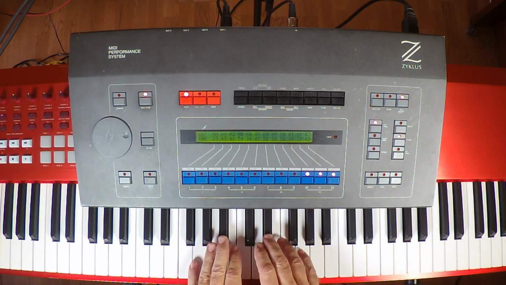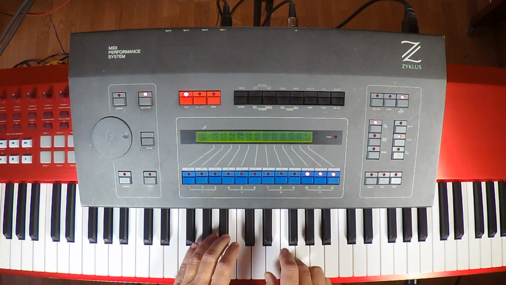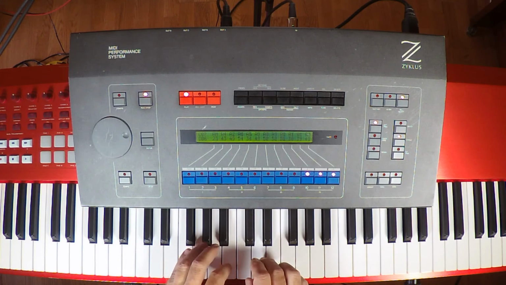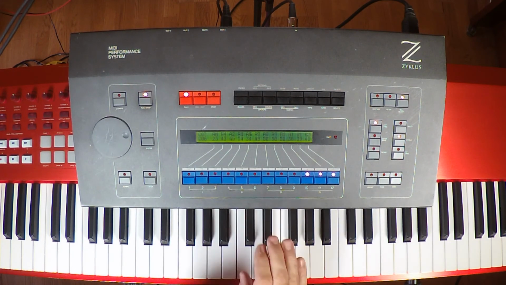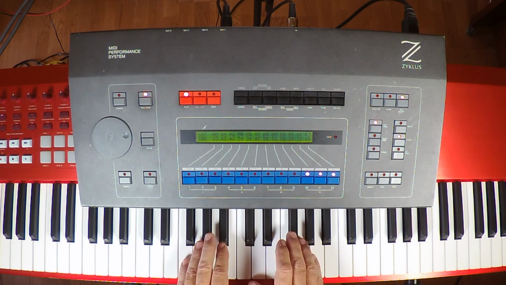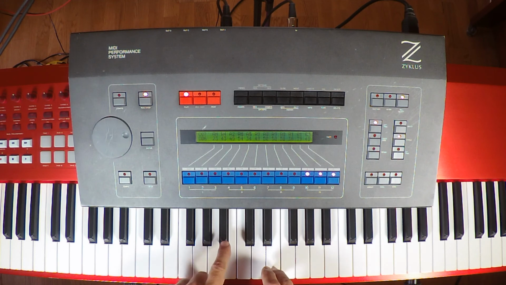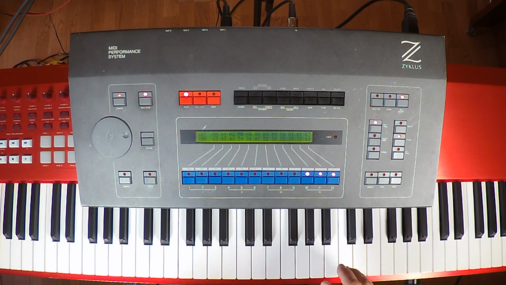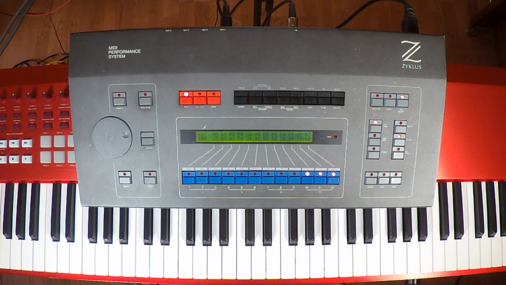Now I'll start transposing. And I can come back to the original assignment by hitting the note C again. Lots of fun, lots of ways to experiment with the sounds.